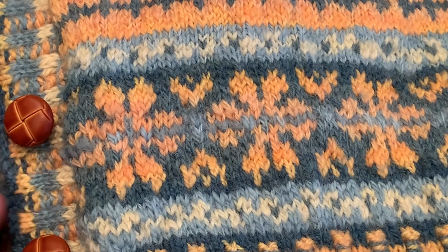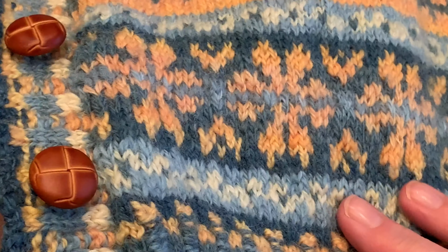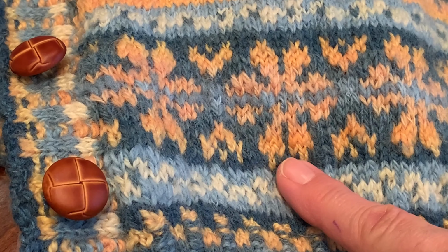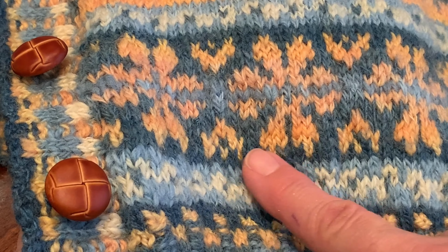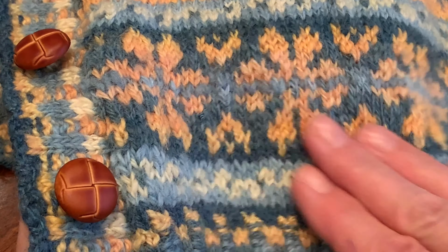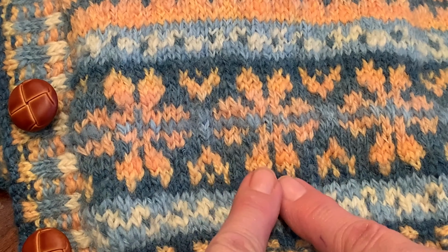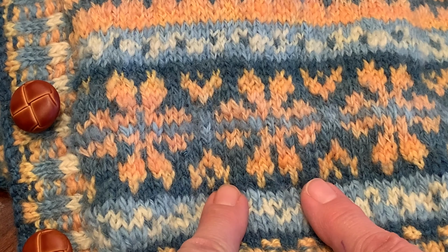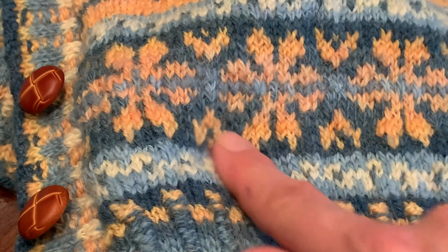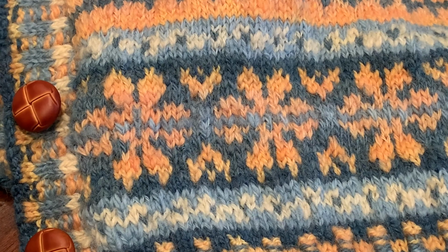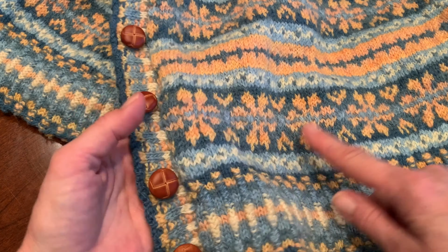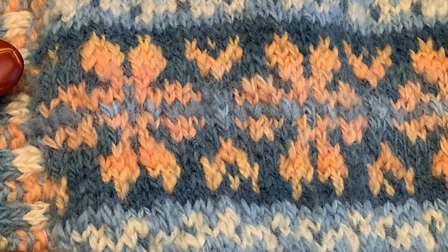Let's talk a little bit about design elements. When we look at doing some color work, you're going to want to use some contrasting colors. That's going to make the design pop out a little bit better. Also bear in mind that you should only be knitting 2 colors per row. Now this looks like it's very, very colorful, but it only has 2 colors per row. But I can switch out those colors as we go.